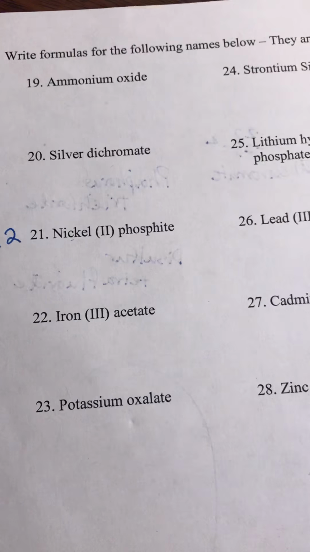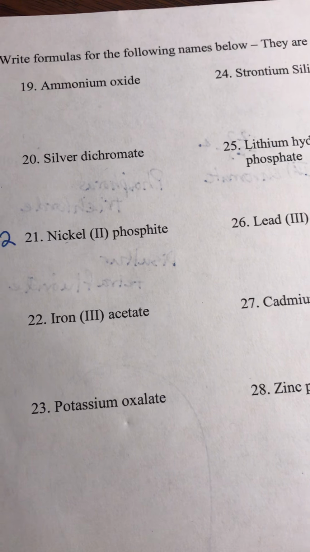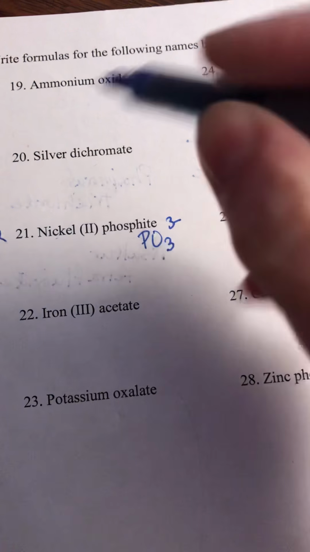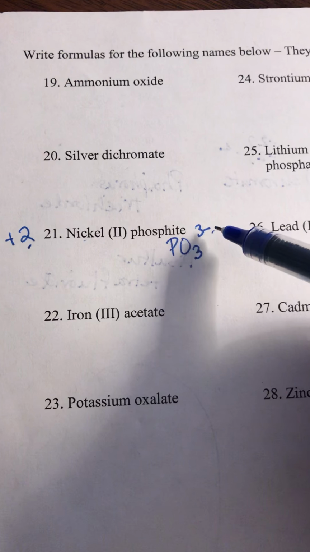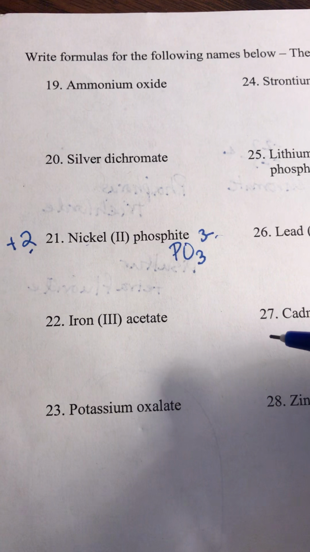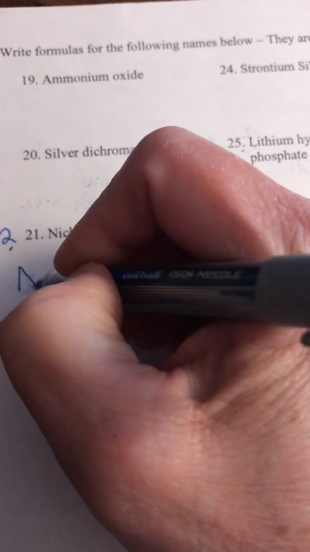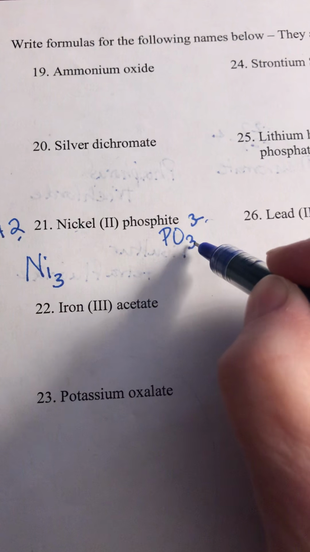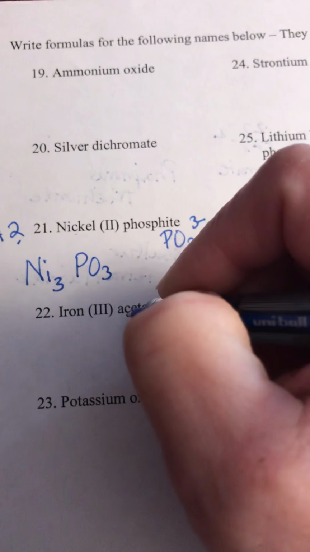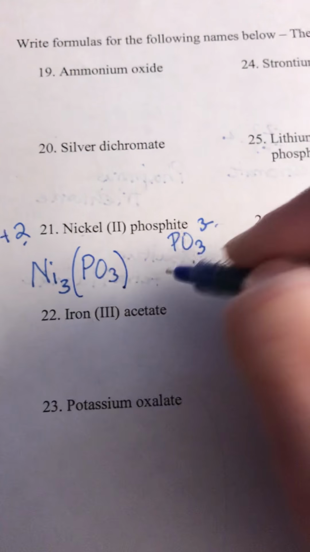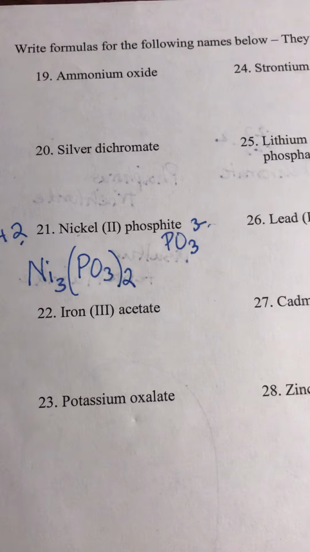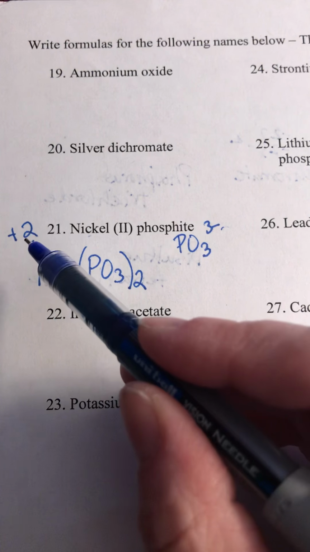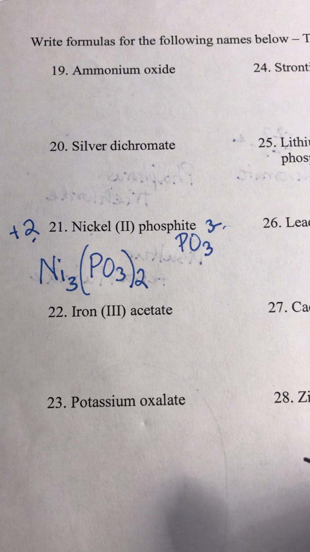Now phosphite, when you look at your yellow sheet, is a PO3 ion that has a -3 charge. So we need this +2 and this -3 to cancel out to make sure we have something that's electrically neutral. In order for that to happen, you're going to need to have 3 nickels for a total of +6. And then we need 2 phosphites. So I'm going to keep the formula for phosphite without changing it, put in parentheses, and show that I need to have 2 of those phosphites. So 2 of these -3 charges will be -6, and 3 of these +2 charges will be +6, and now I have something that's electrically neutral.